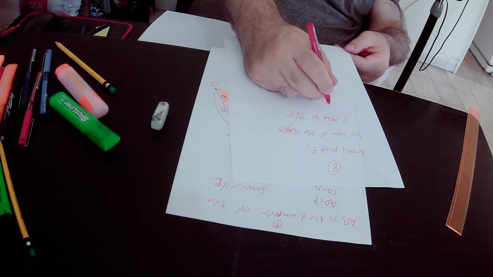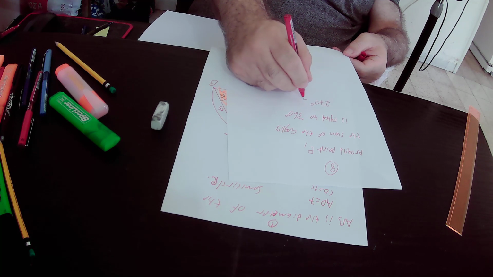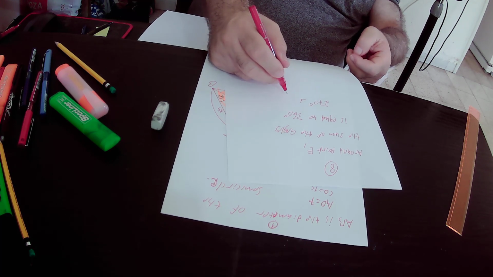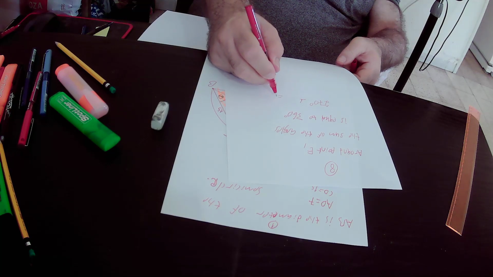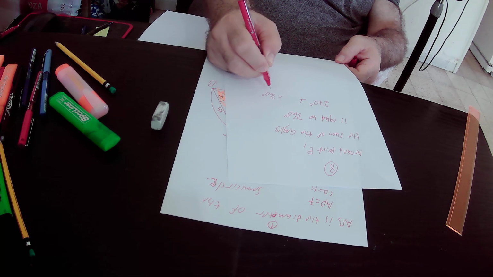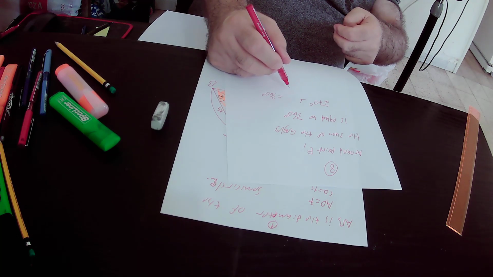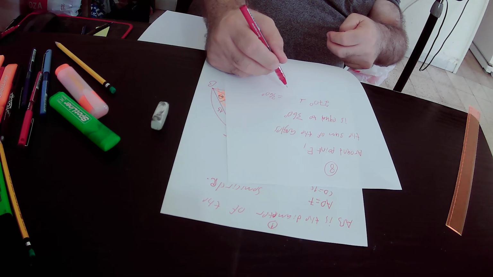Or I can write down that 270 degrees plus the size of the fourth angle must be equal to 360 degrees, because the sum of the angles around point E must be equal to 360 degrees.